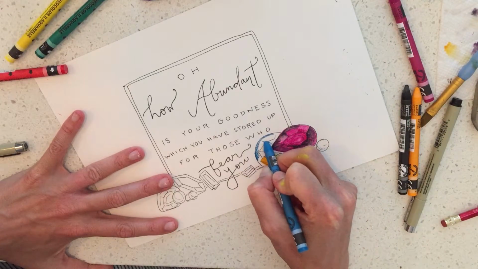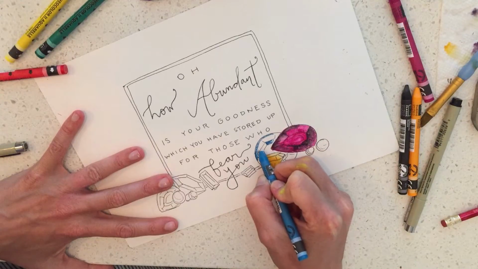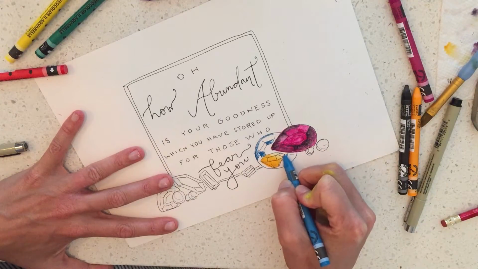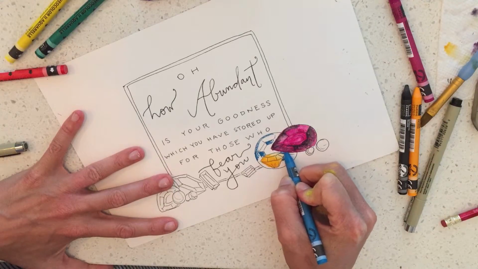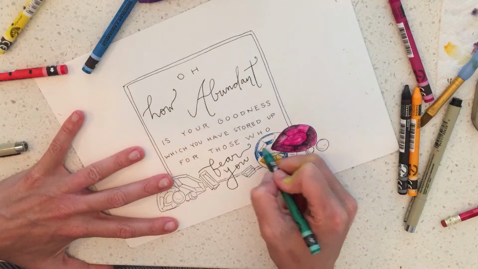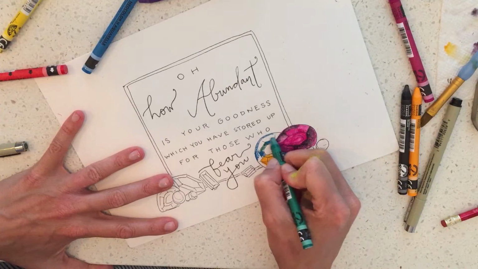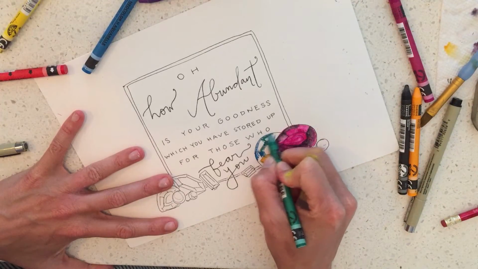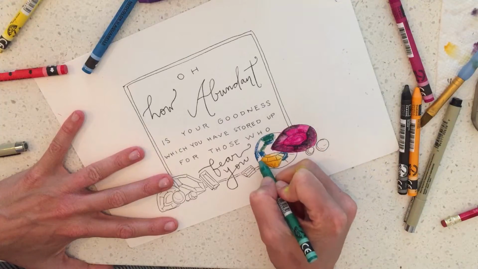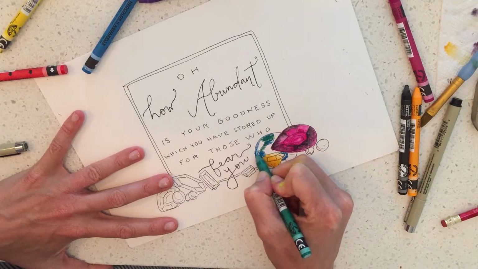If you do have a couple different color blues, you can kind of play around with that. If you don't have a couple color blues and you want to create this variation, you could try adding a bit of green next to the blue, like in another square. It's kind of what I'm going to do, and then it'll have a slightly different look.